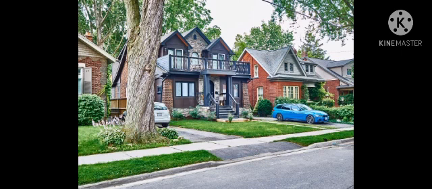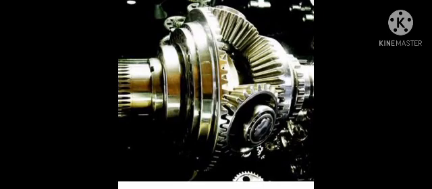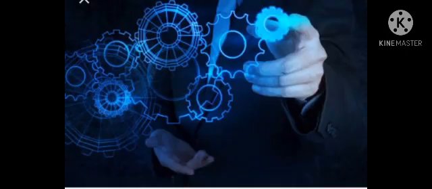Let's see the explanation. His neighbors and grandmother admired his inventions and believed he would be a capital workman in future. Let's see the next paragraph.